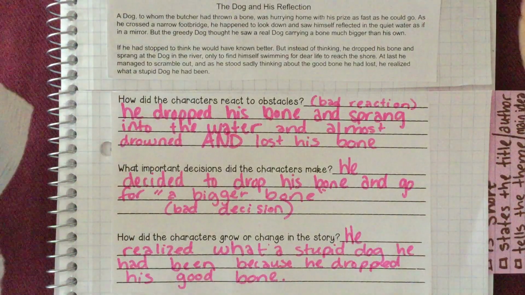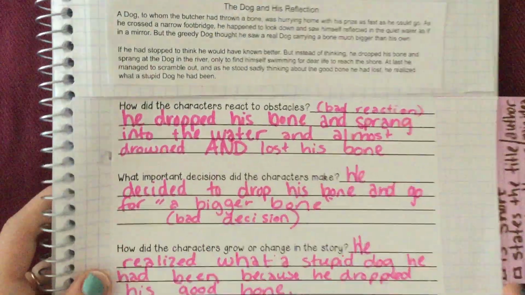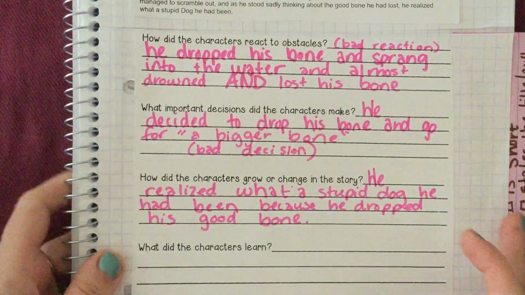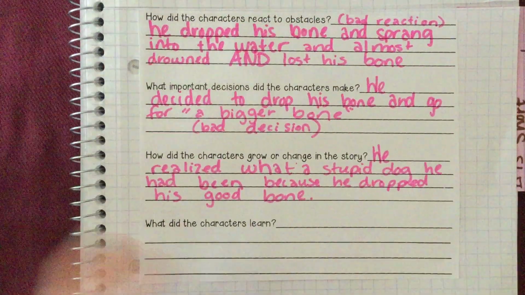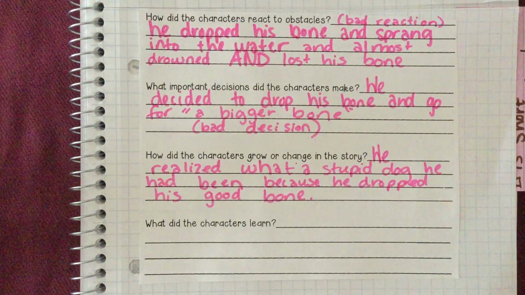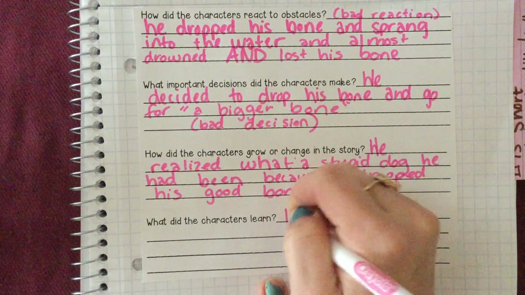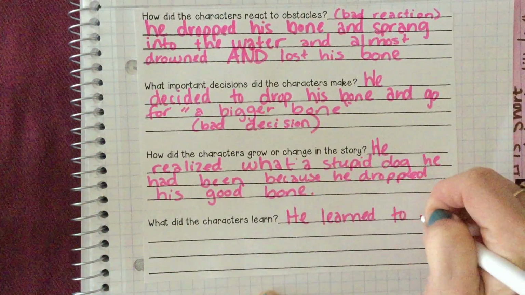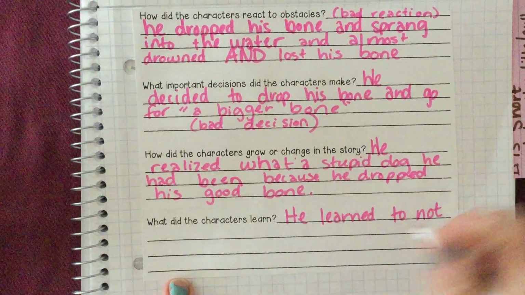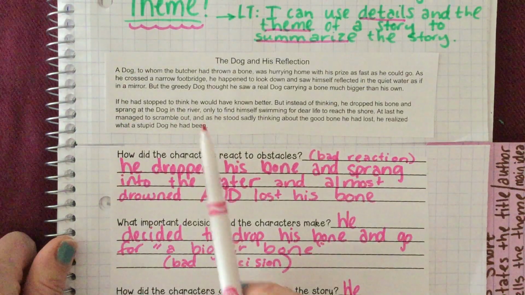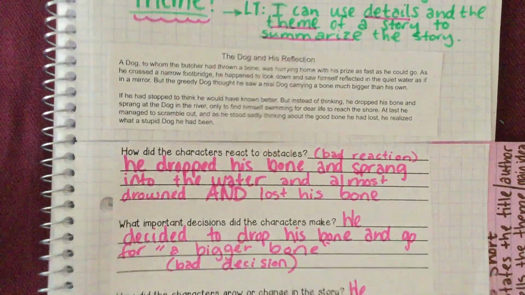So here's our final question. What did the character learn? Based on these answers to this question, based on the story, what do you think the dog learned? I think the dog learned to not be, I'm going to take a word directly from the text, it said greedy.